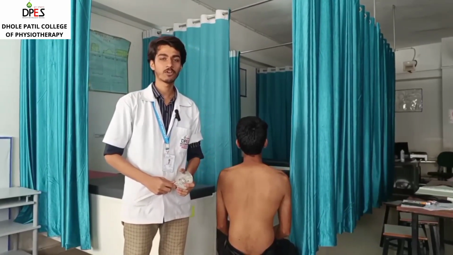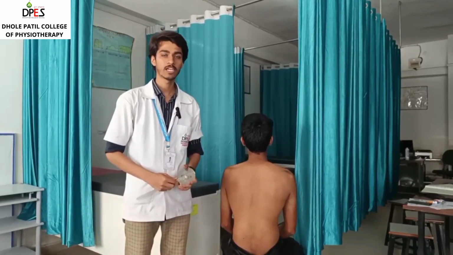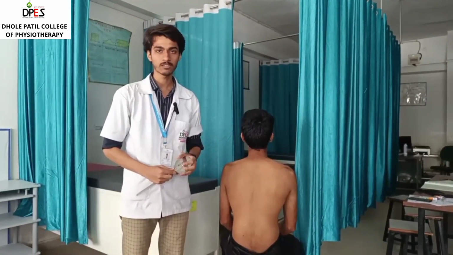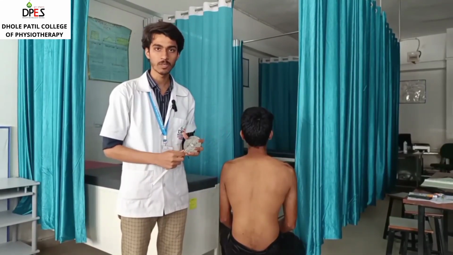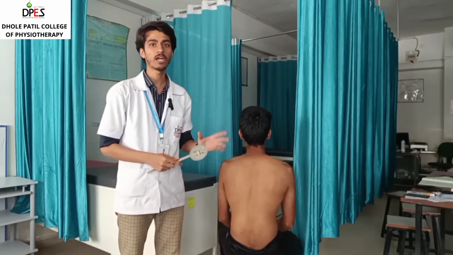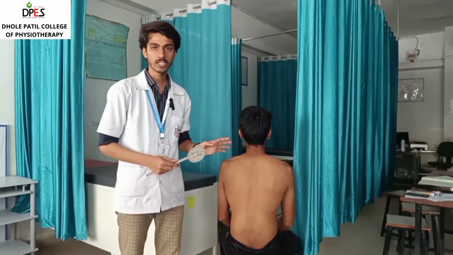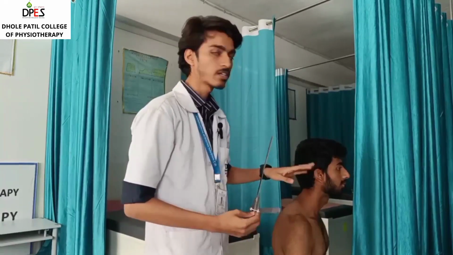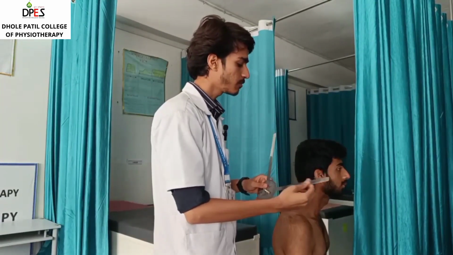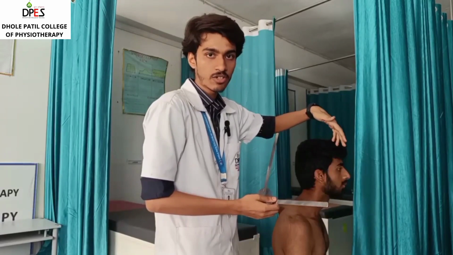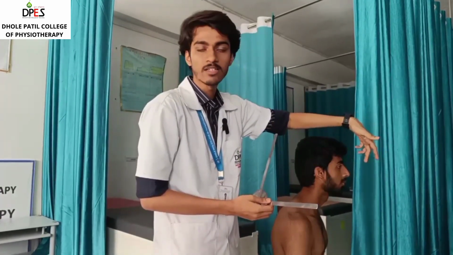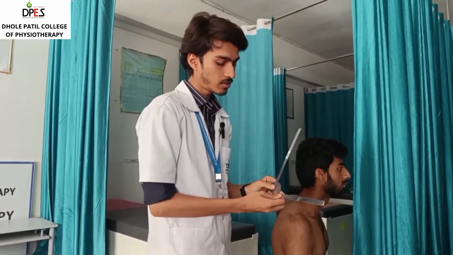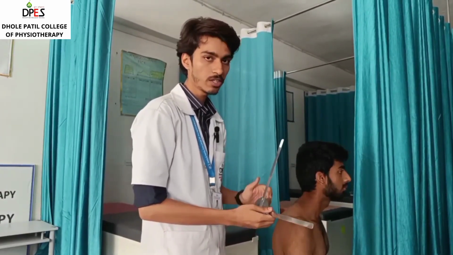So now we are going to perform goniometry for cervical region. There are basically 7 cervical vertebrae, but the flexion and extension movement of the neck is performed in the atlanto-occipital joint. So now we are going to perform flexion movement of the neck. For that, the fulcrum of the goniometer will be the external auditory meatus. The proximal arm should be the imaginary line joining the external auditory meatus and the tip of the nose. The distal arm will be perpendicular to the ground.